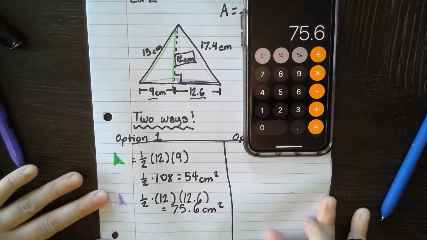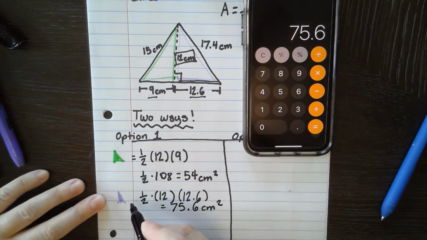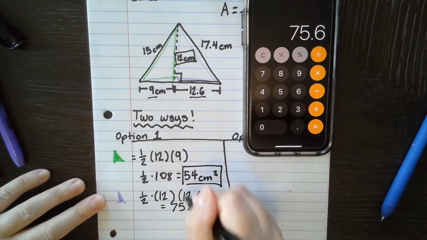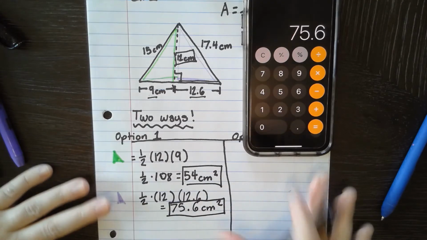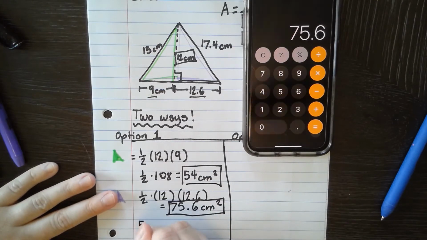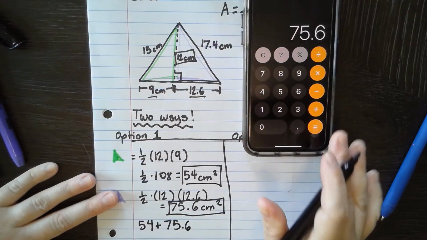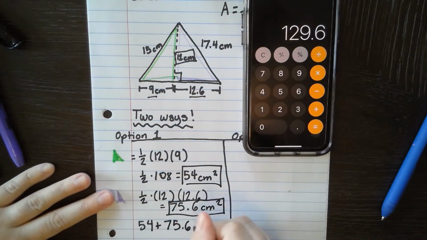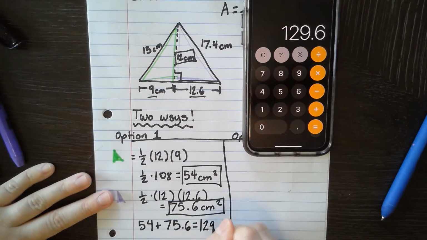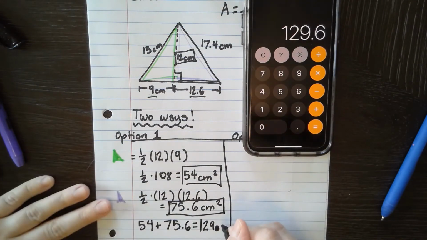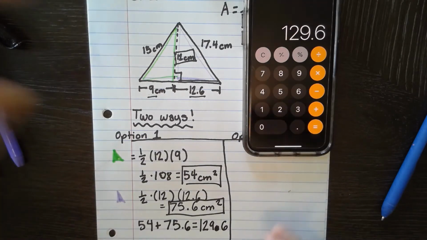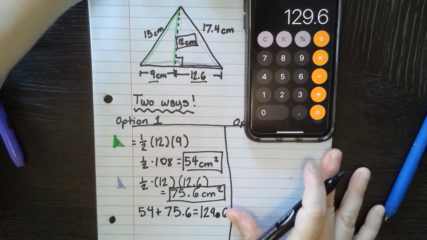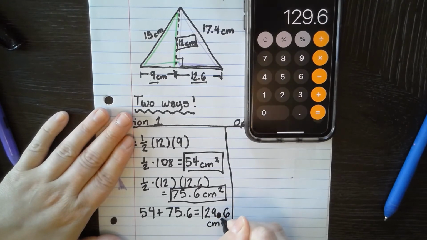And I'm not done yet. Now that I have found the area of both the green and the purple triangle, I'm going to have to add together these two numbers. So my final thing is to add the area of both of them, which is 54 plus 75.6. Again, calculator, I already have 75.6 in there, so I'm going to add 54, and I get 129.6. I'll make that an extra large decimal point, and we can't forget about our units, so we have to put in centimeters squared.